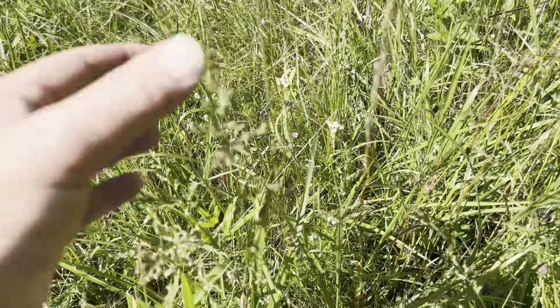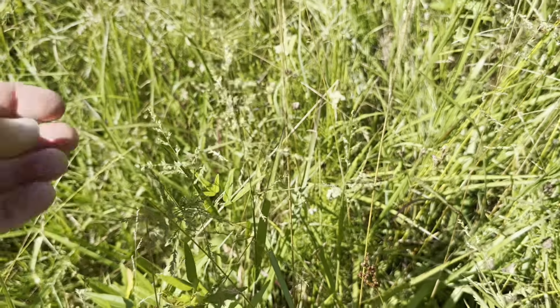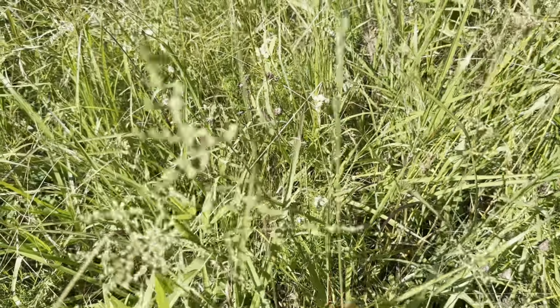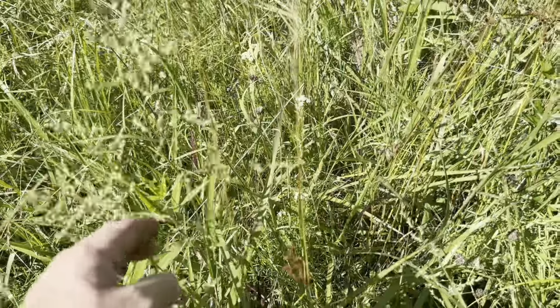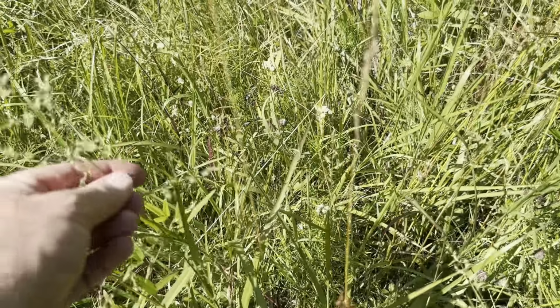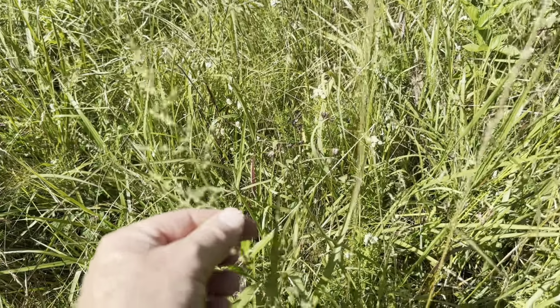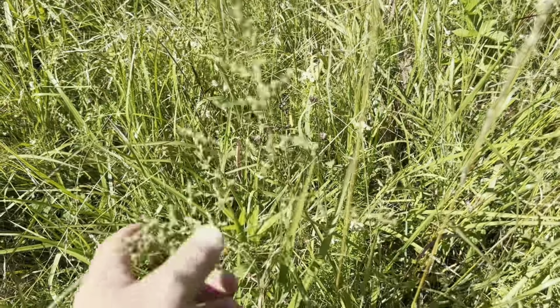Okay, next one is this, pretty common throughout the field. Grasses are going to get kind of hard to identify, but not the most desirable one, I don't think. It's either some type of fog or a false oat grass, something like that. Maybe once we get into it a little bit more, I'll find a better answer, but pretty common out here.